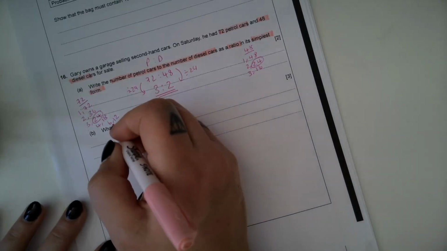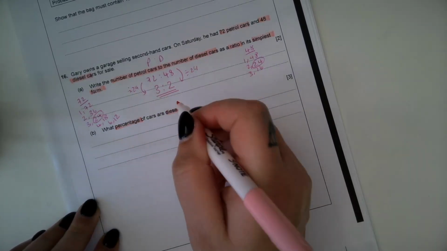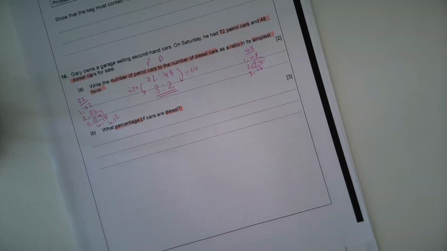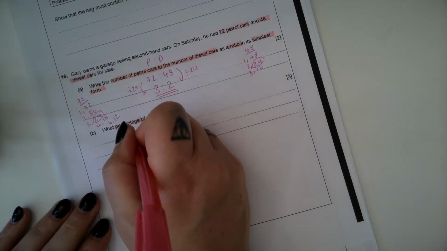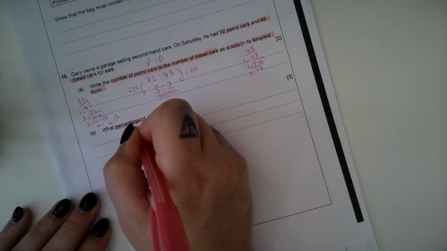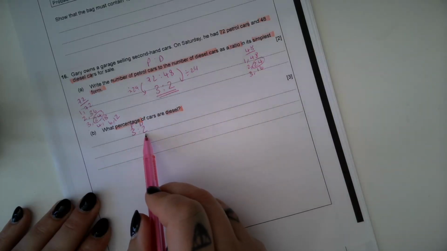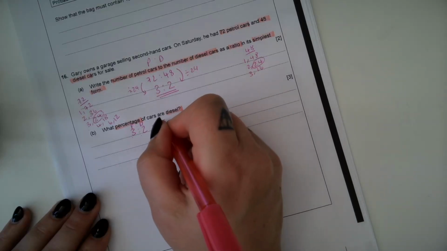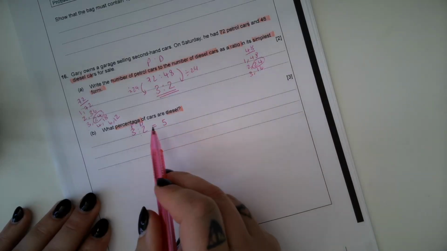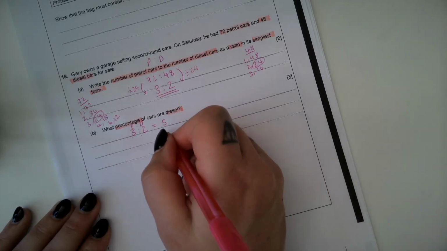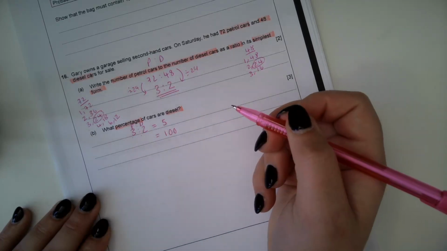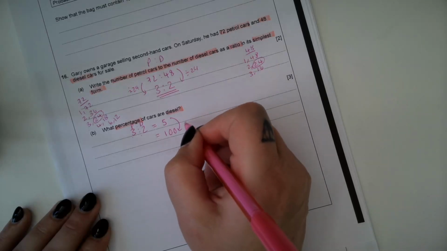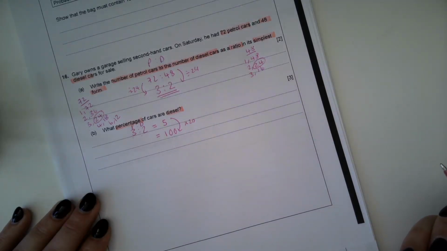Part B. What percentage of the cars are diesel? Let's work with our ratio. We've got 3 to 2 in our ratio, which is petrol to diesel. We're interested in what percentage of diesel cars there are. Well, 3 plus 2 is 5. So this ratio has a total of 5, but when I'm working with percentages, I want to work with a total of 100. There are 20 fives in 100, so I would scale up by multiplying by 20.